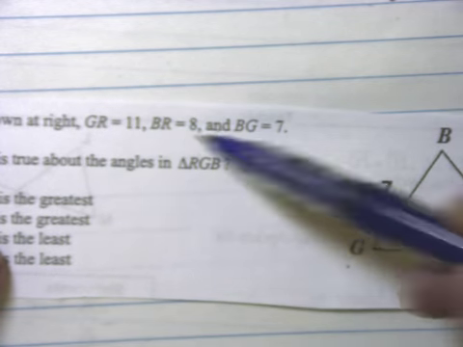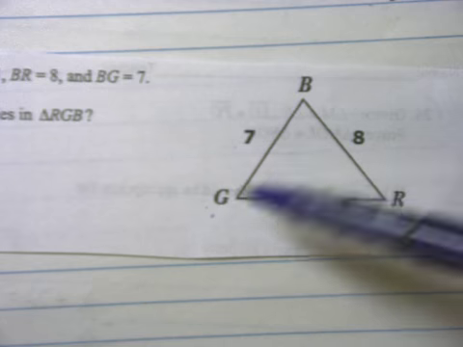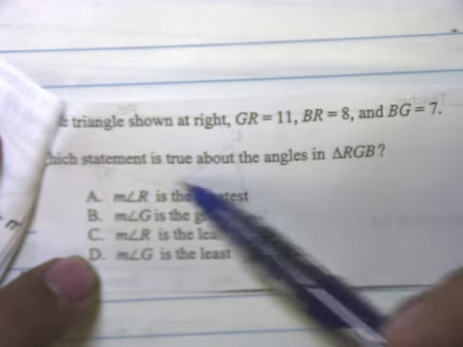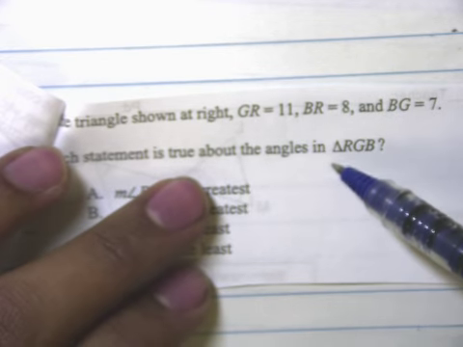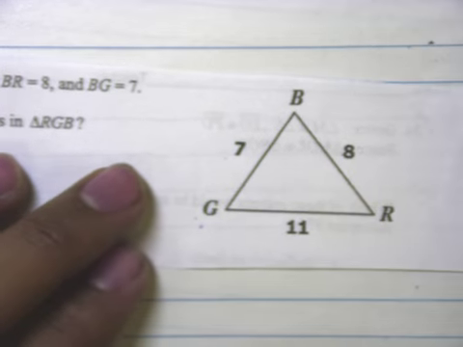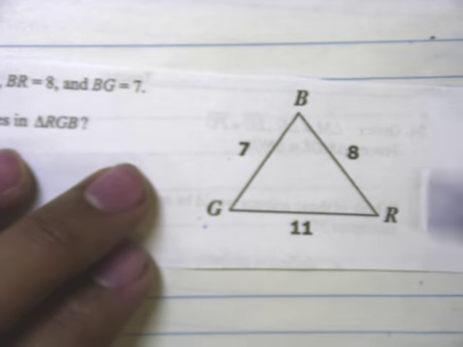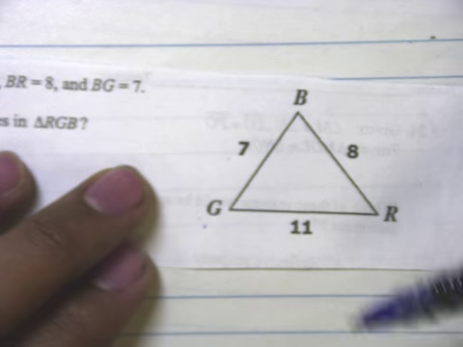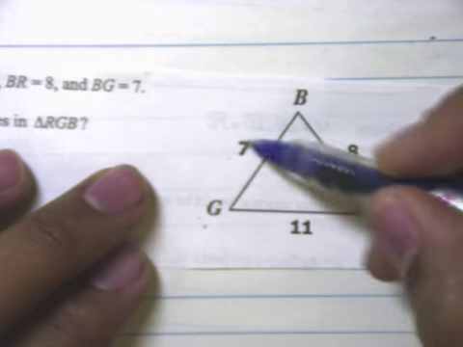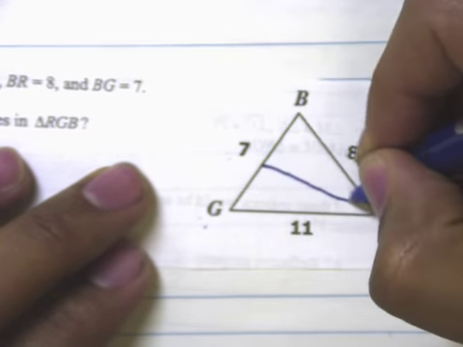In our next question, they give us some information. They tell us that GR is 11, BR is 8, and BG is 7, which I have here in my triangle. And then they want to know which statement is true about the angles in triangle RGB. Well, they want information about the angles. Well, they give us the sides. Well, let's take a look here.